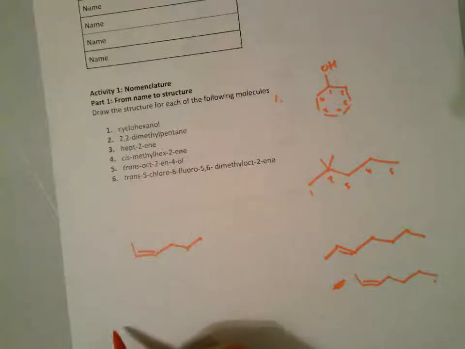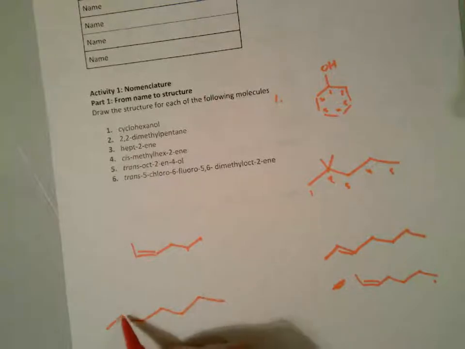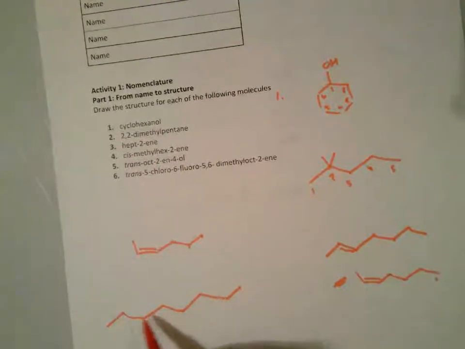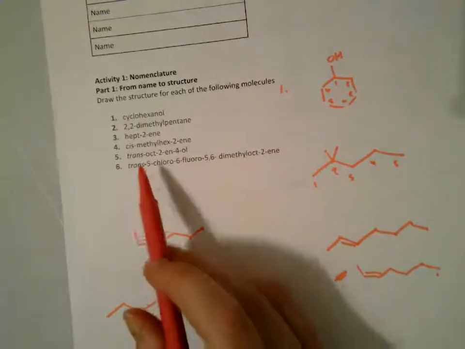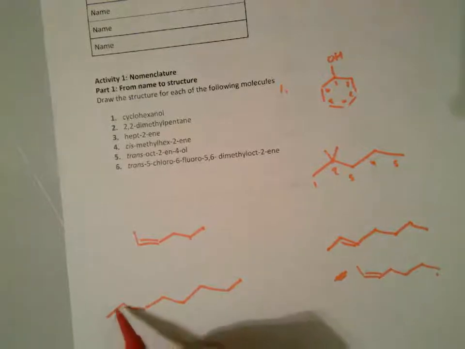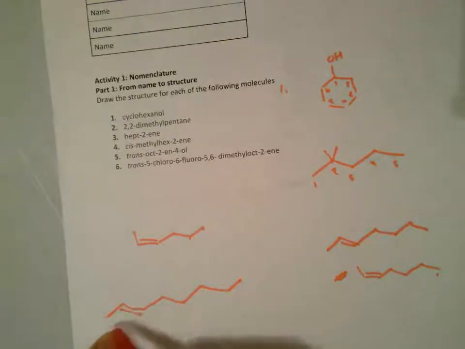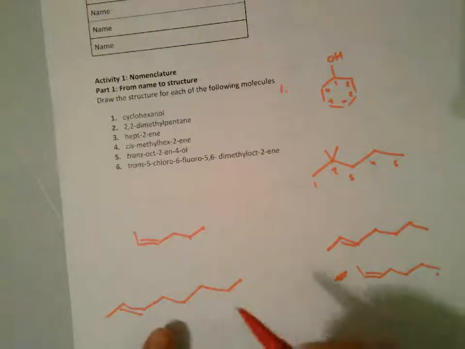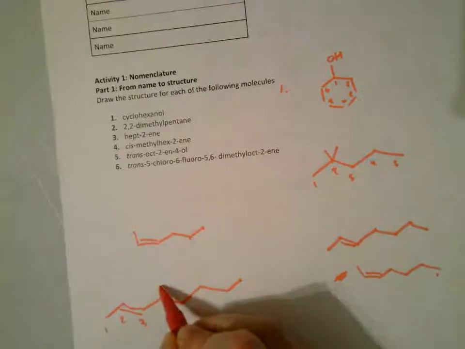Trans oct-2-ene for all. So I'm going to start with just the backbone. 1, 2, 3, 4, 5, 6, 7, 8 is the parent chain. Trans oct-2-ene, so 1, 2-ene, and this is trans, so that makes life easier because it's already trans. And then for all.